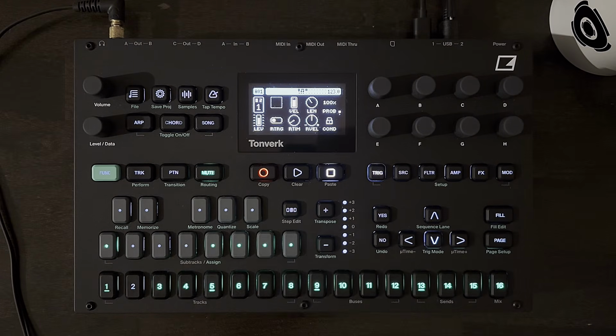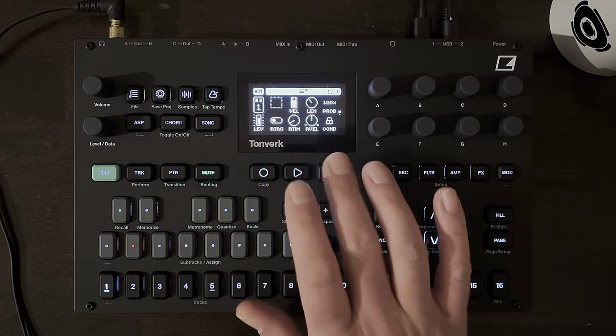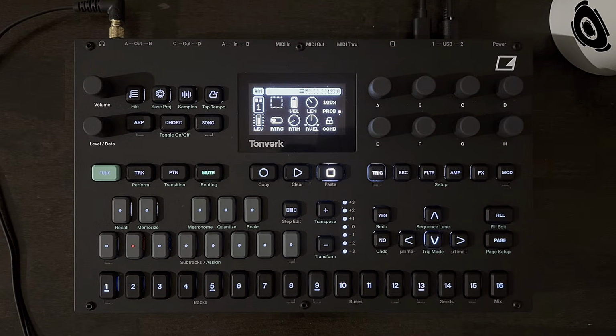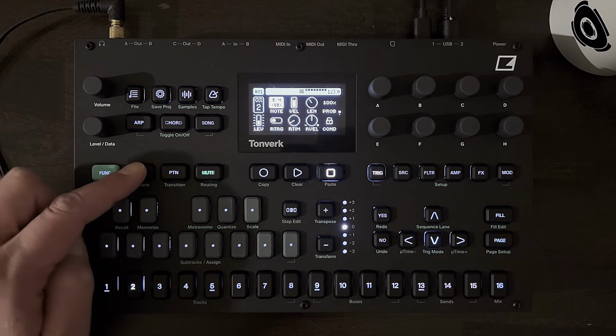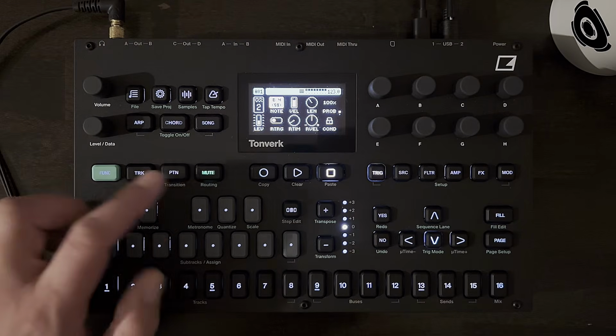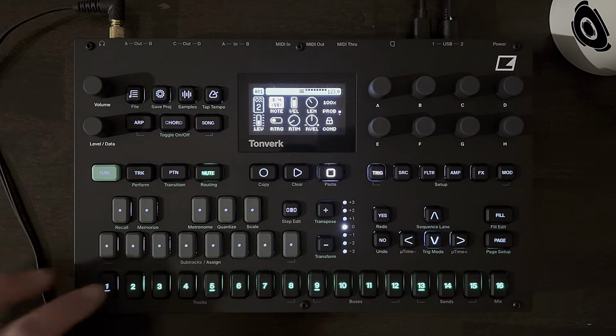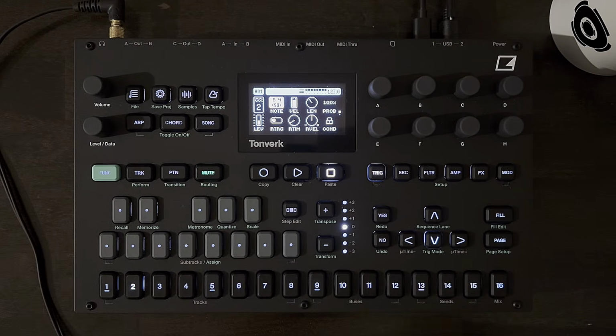Okay, so that's about the choke groups. And the next thing I want to talk about is those page loops that we have available now. Now, I have a pattern right here with a melodic sound. Let's quickly mute the subtrack first. This is a melodic sound in here. Let's have a listen to this.